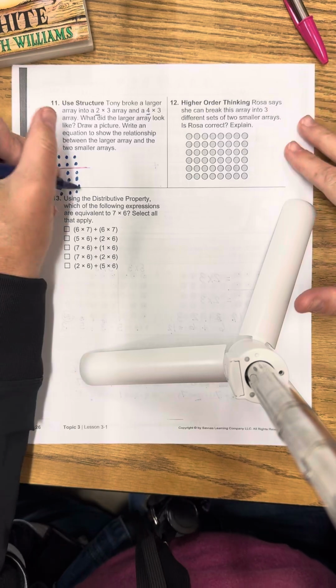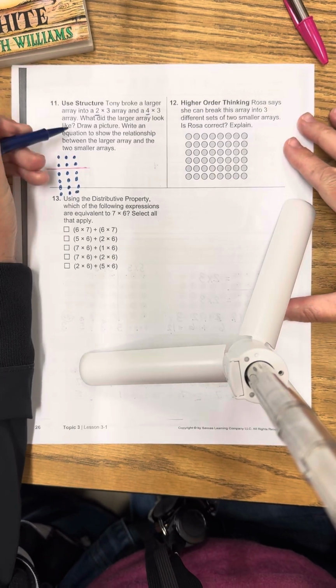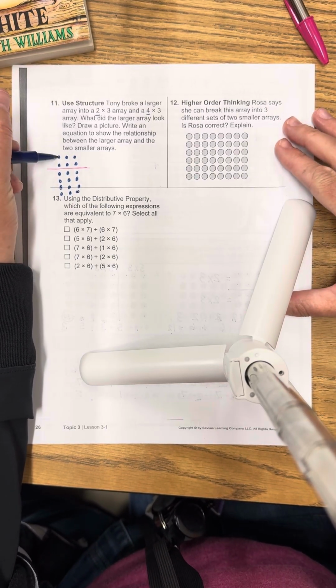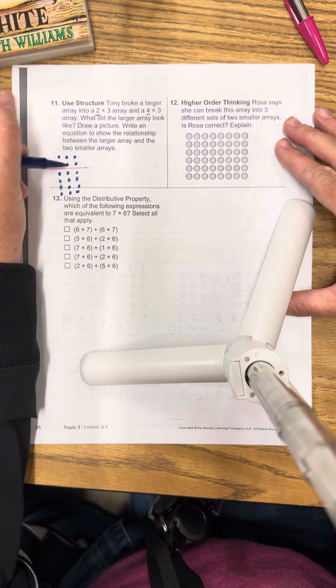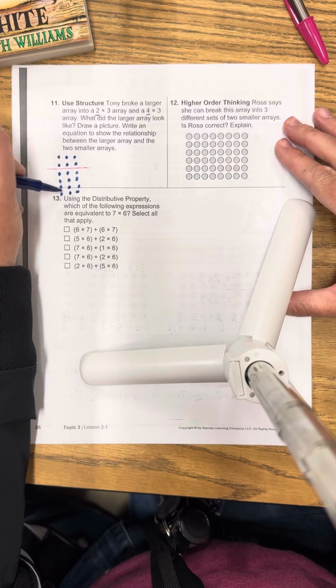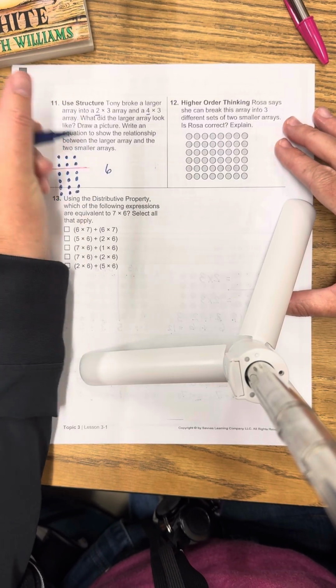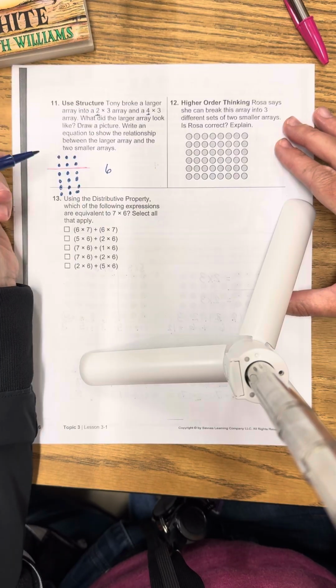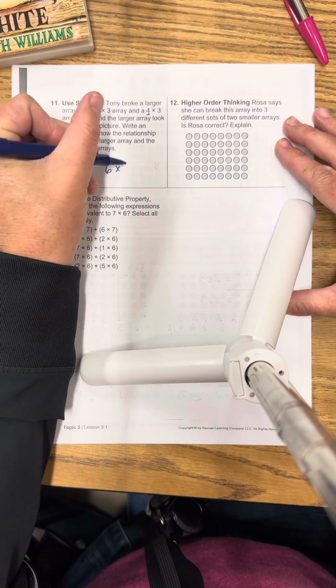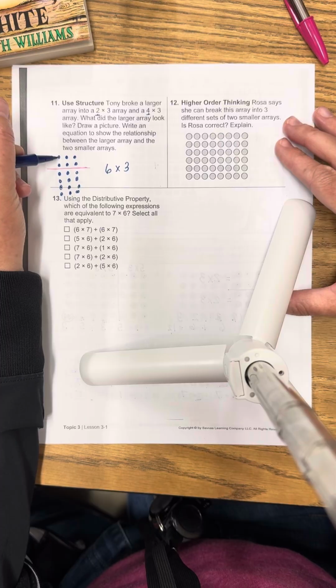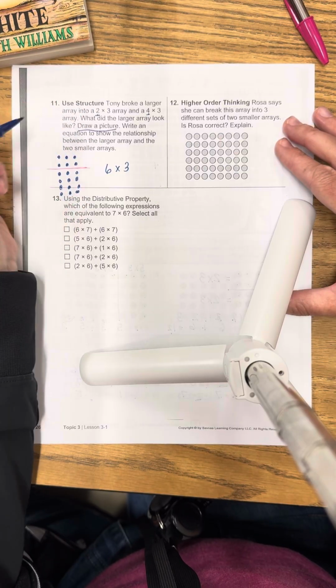But if I put it all back together, I count that he has 1, 2, 3, 4, 5, 6 rows in all, which makes sense. 2 plus 4 equals 6, with 3 in each row. So that takes care of draw a picture.